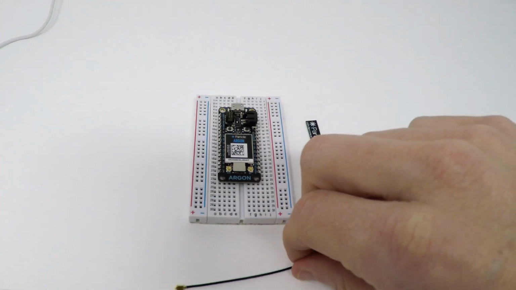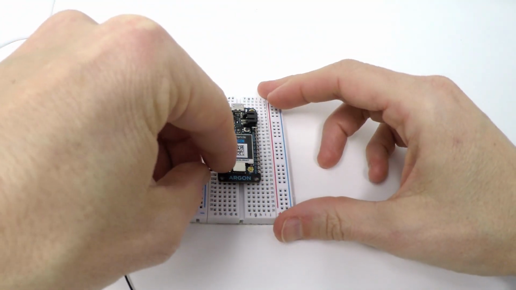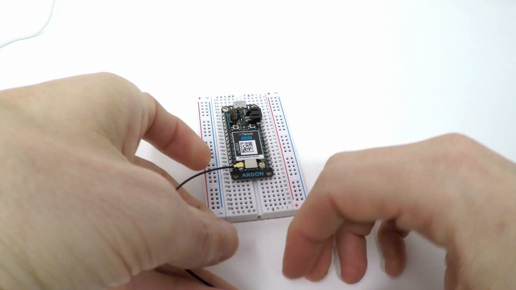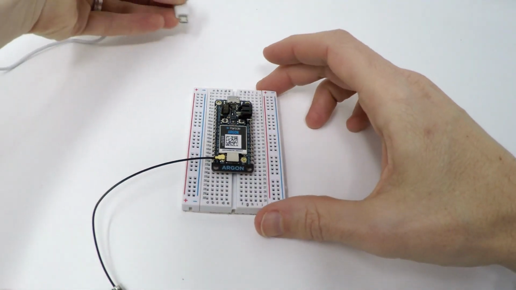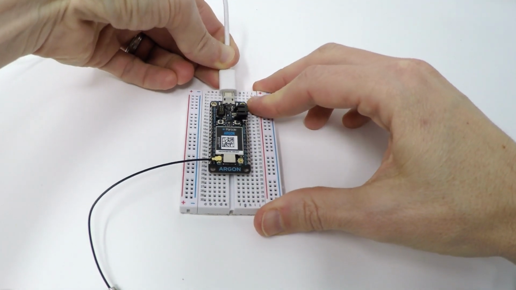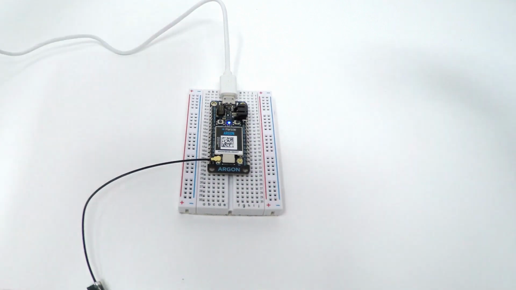First, plug the provided antenna into the Argon on the UFL connector labeled Wi-Fi. It's on the left side of the Argon, just above the name. Next, plug the USB cable into the Argon. When the device first starts up, it should blink blue. That means it's in listening mode and is ready to be configured.